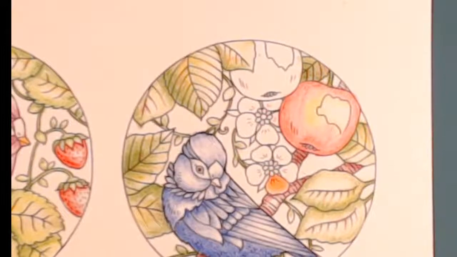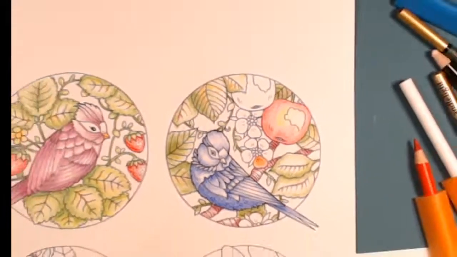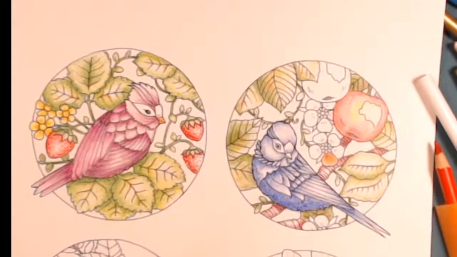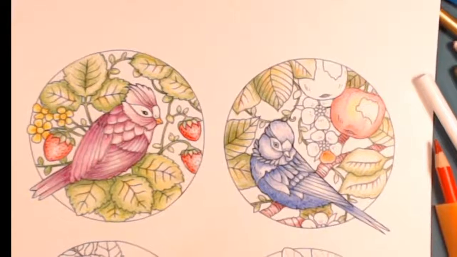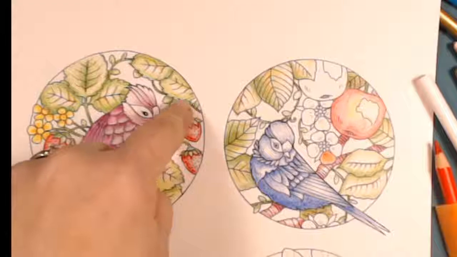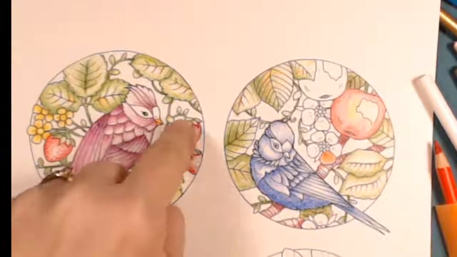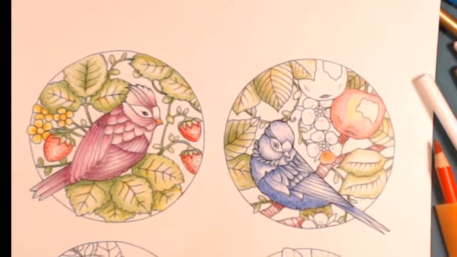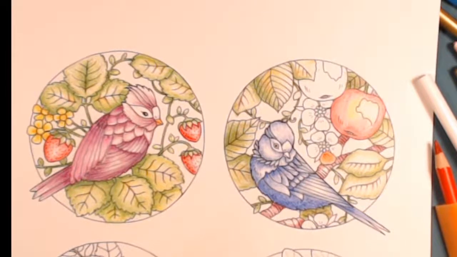All right, let's see. I think I can zoom out a little more and show you the two birds together. And you can also tell me what I can put in the background there, if I should just leave it. I don't want to take away from the birds, but then I don't want them to look like they're just out in a blank sky.